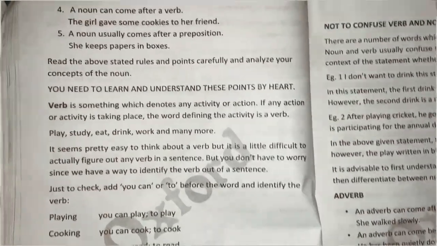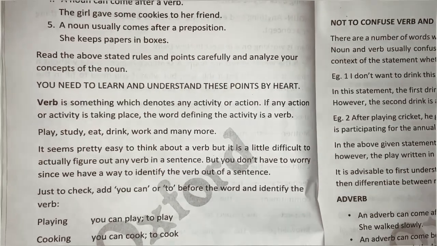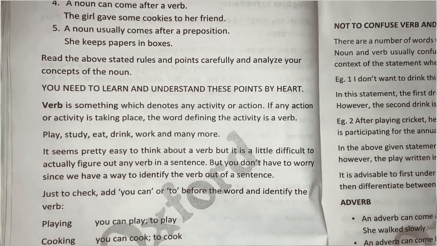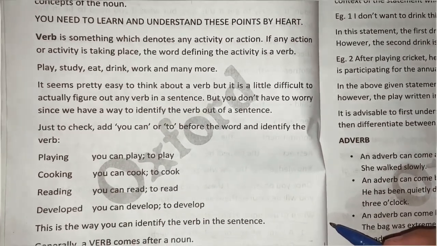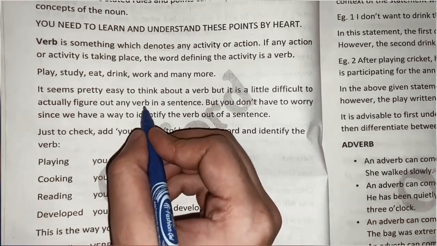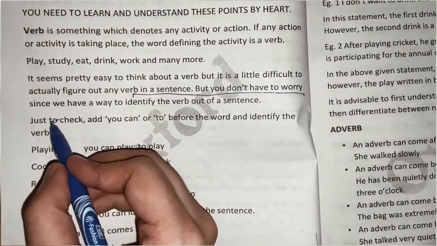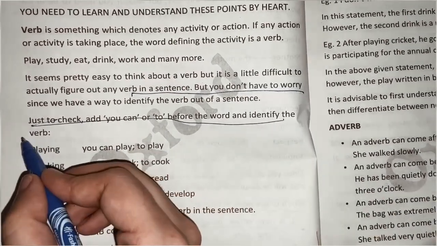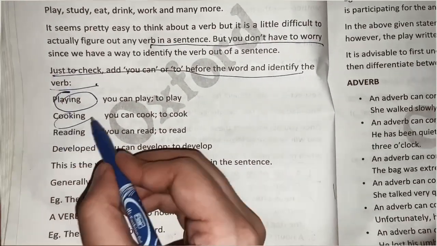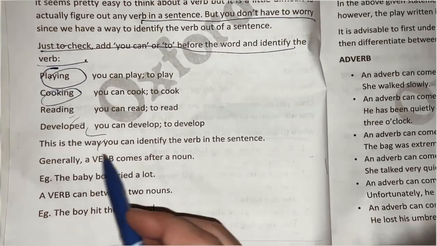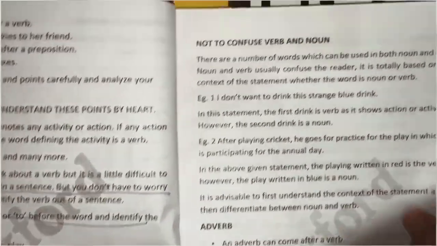Okay. So a verb is something which denotes any action or activity. If any action or activity is taking place, the word denoting the activity is a verb. Play, study, eat, drink, work, and many more. It seems pretty easy to think about a verb, but it is a little difficult to actually figure out a verb in a sentence. But you don't have to worry since we have a way to find the verb in a sentence. Just to check, add "you can" or "to" before the word and identify the verb. Playing, cooking, reading, developed. And this is the way you can identify the verb in the sentence.